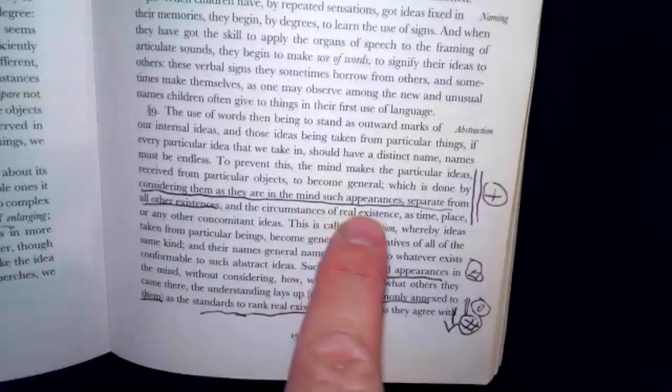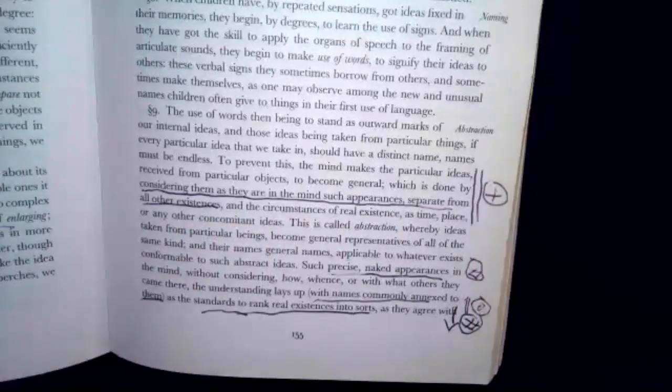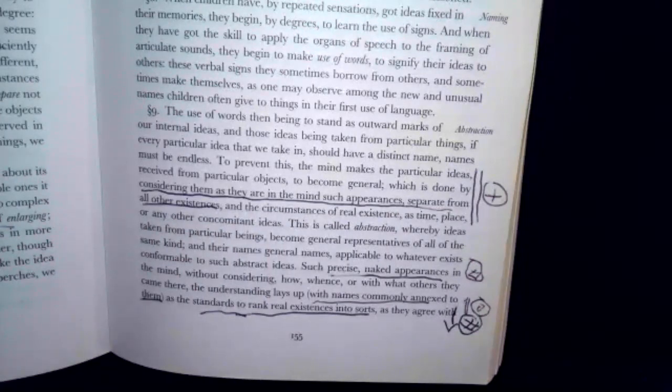So Locke says that to form the general idea, I understand this as meaning that there are two parts to this. Number one, considering them as they are in the mind, such appearances separate from all other existences. So I look at those simple ideas as what they are, namely simple ideas that could exist without any of the others. They're just what they are themselves.